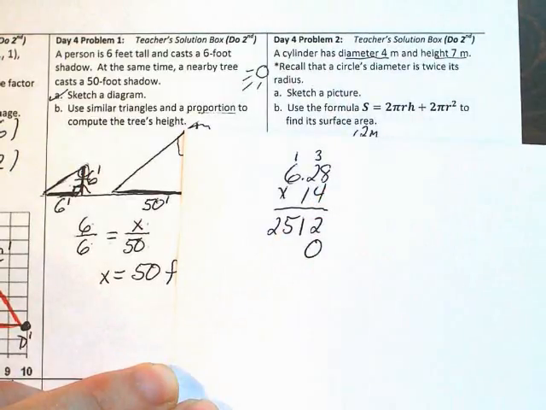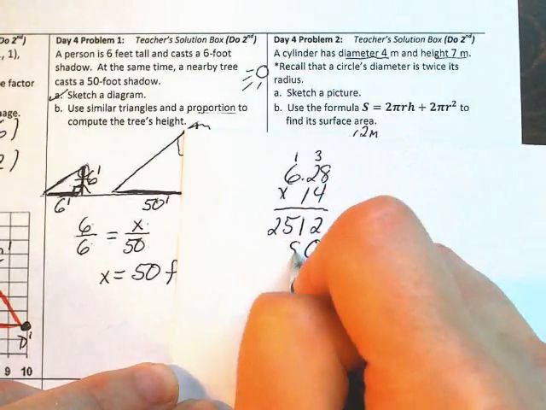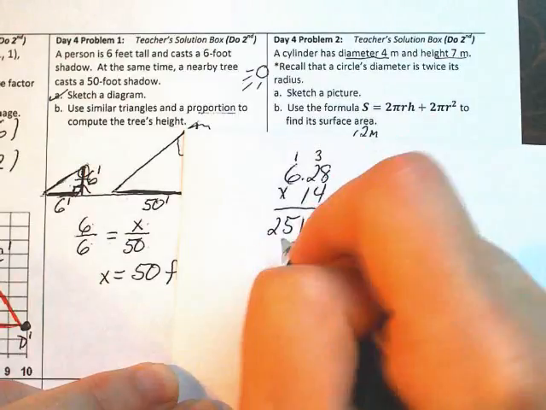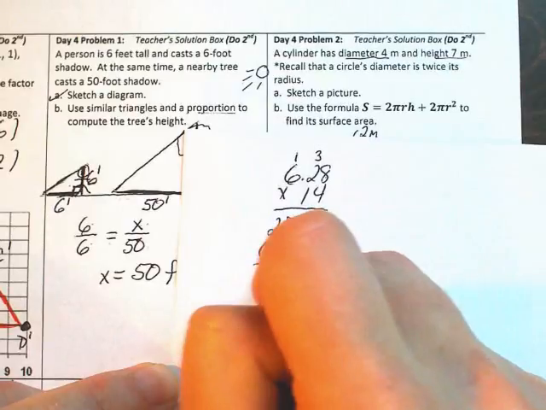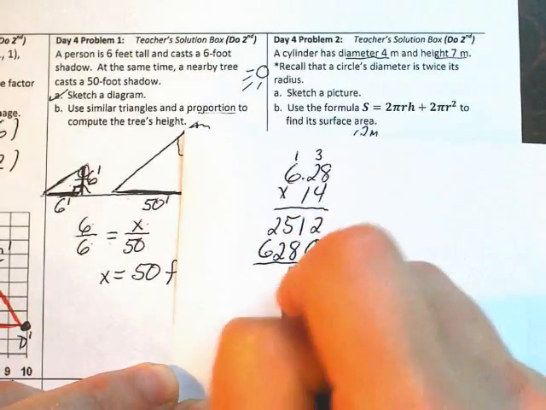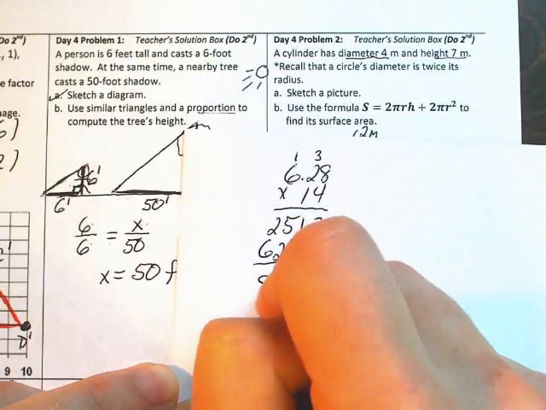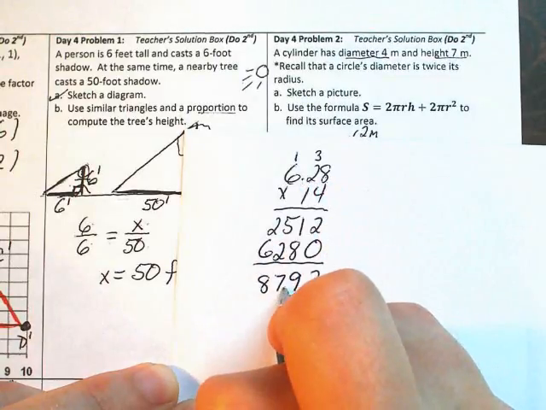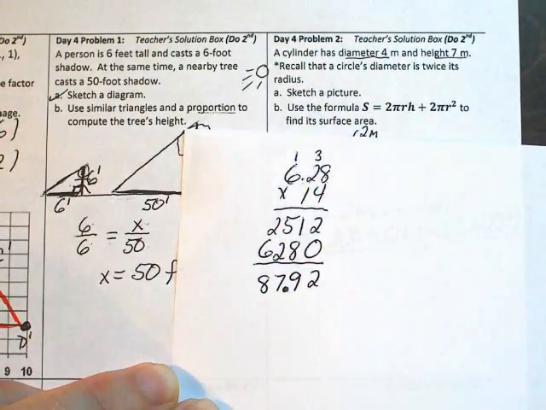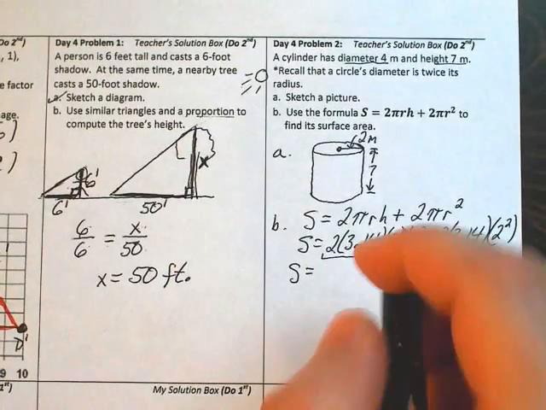Start the next row with 0. 1 times 8 is 8. 1 times 2 is 2. And 1 times 6 is 6. Adding together, this is 2, 9, 7, 8. There are 2 digits to the right of the decimal point, so it goes here, 87.92.